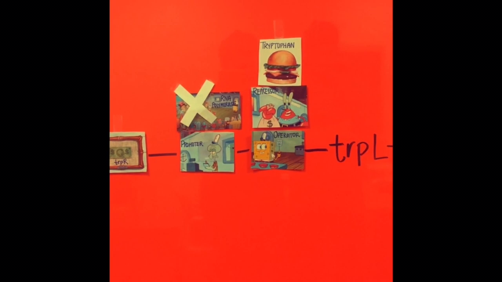In order to manage these high levels, the Krusty Krab has adopted 2 ways of controlling the production of Krabby Patties: feedback inhibition and attenuation. These methods are essentially used for stopping the production of Krabby Patties and sending customers away. In other words, the operon is turned off.